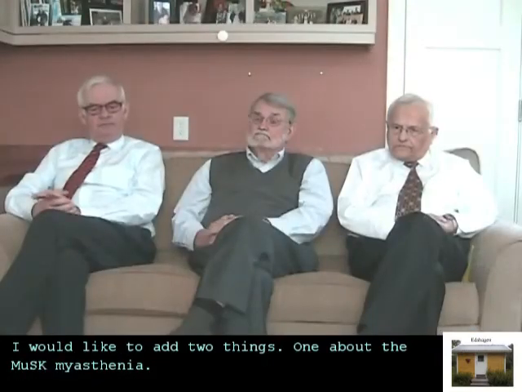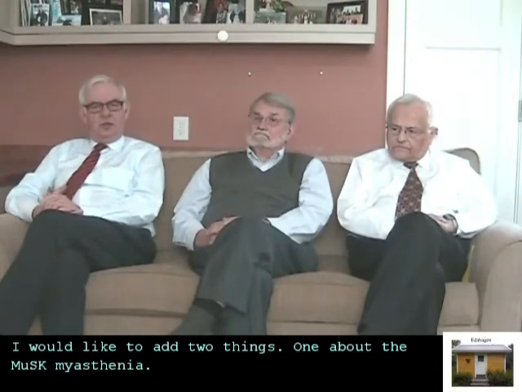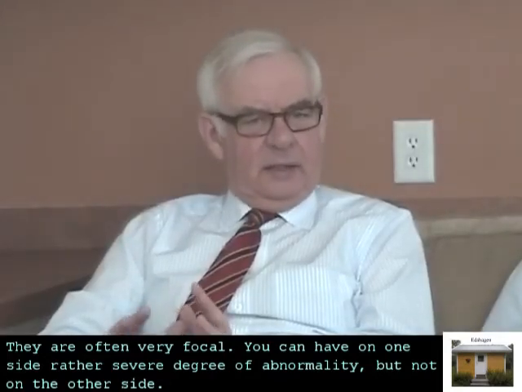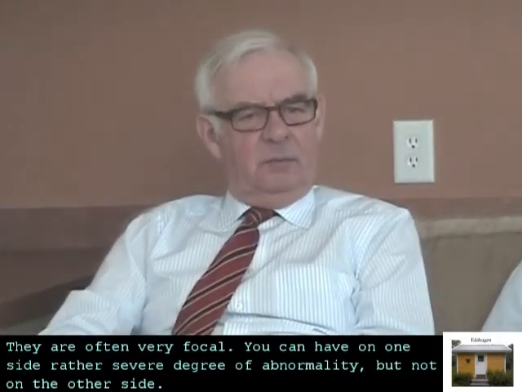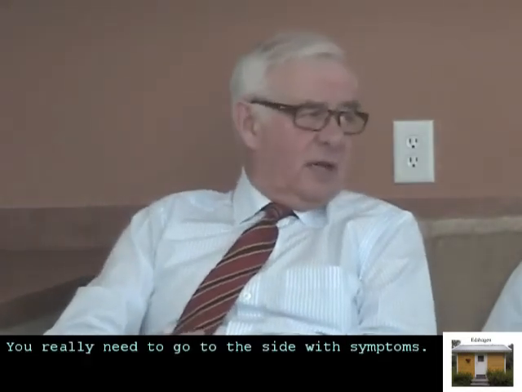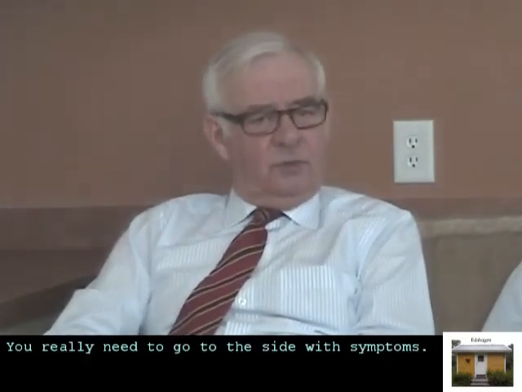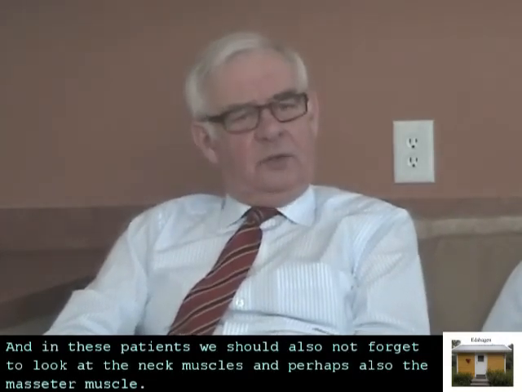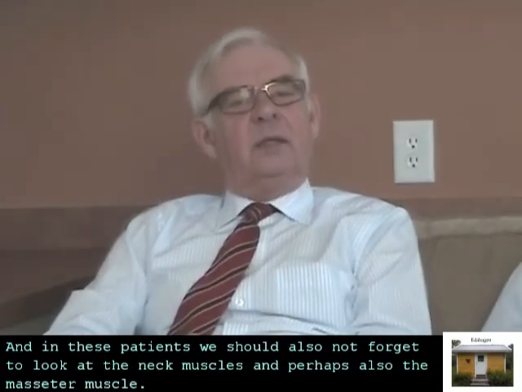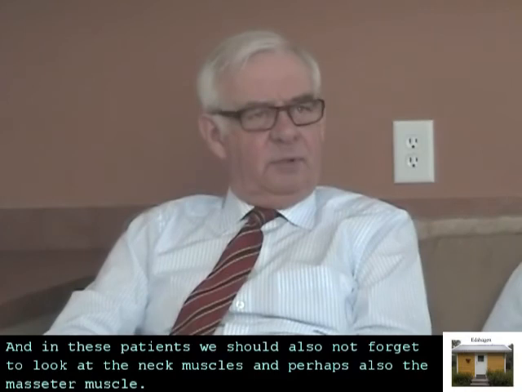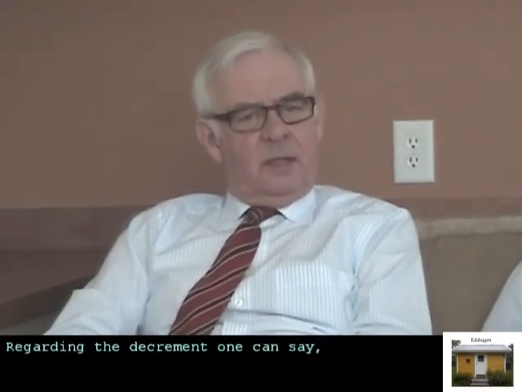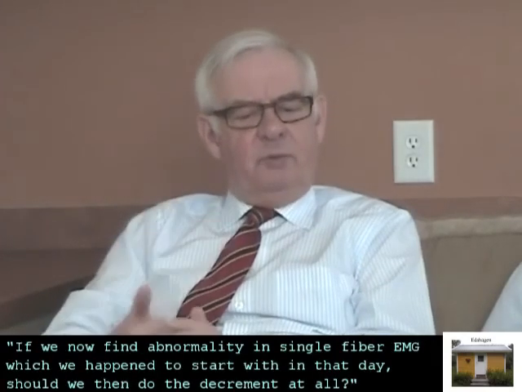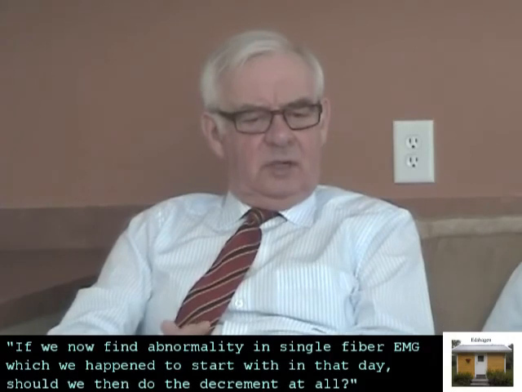I'd like to add two things. One about the MuSK myasthenia. They are often very focal. You can have on one side a rather severe degree of abnormality, but not on the other side. So I really agree with you to go to the side of the symptoms. And in this patient, we should also not forget to look at the neck muscles and perhaps also the masseter muscle.